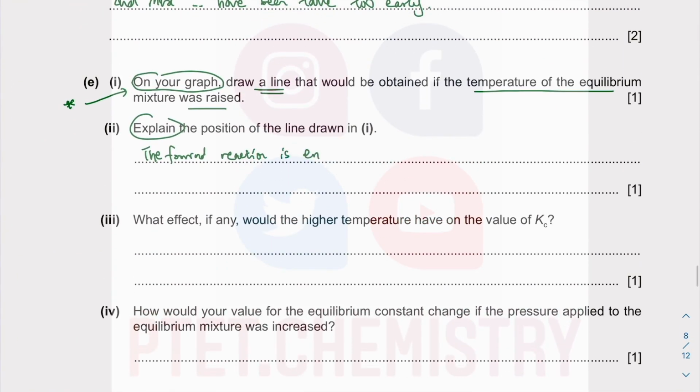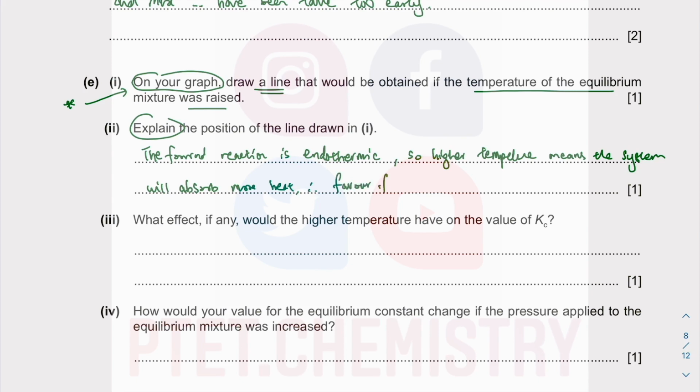So the forward reaction is endothermic. So it absorbs heat energy from the surroundings. So higher temperature means the system or the reaction will absorb more heat. Therefore, it will favor the forward reaction. It will shift equilibrium to the right.